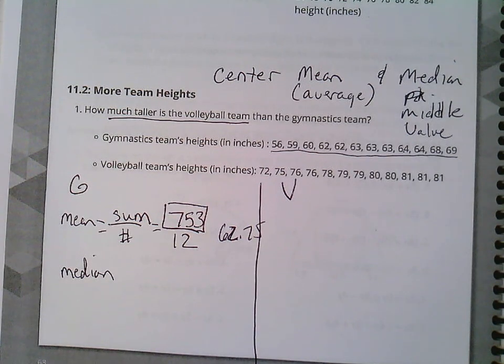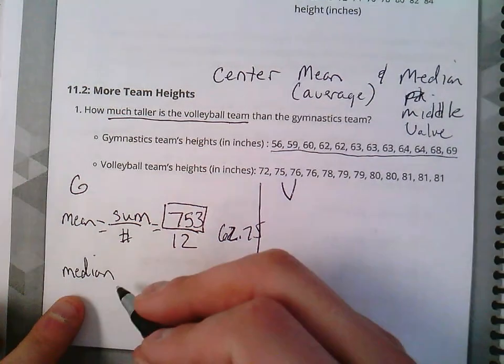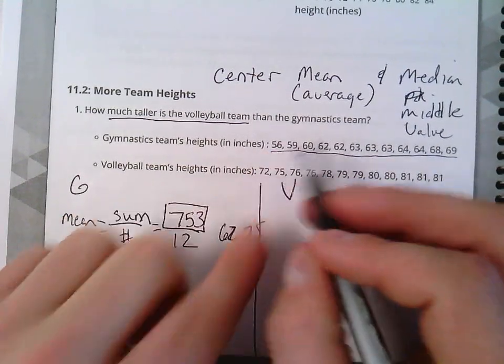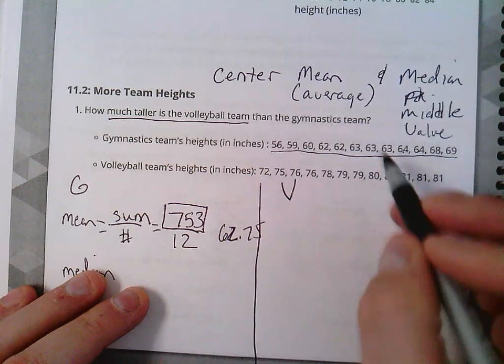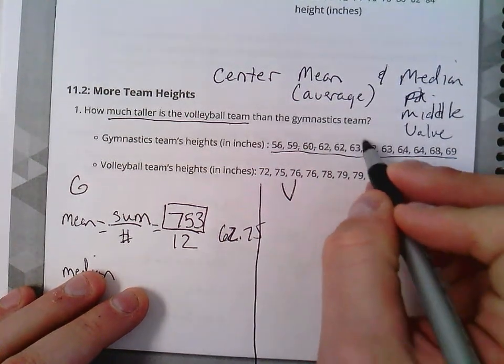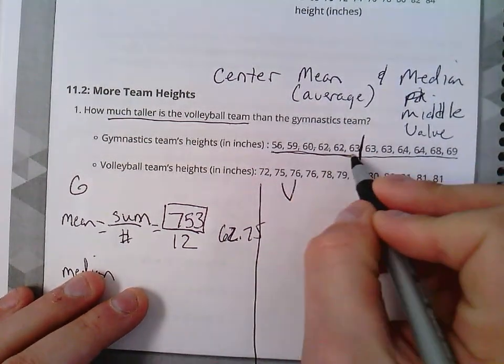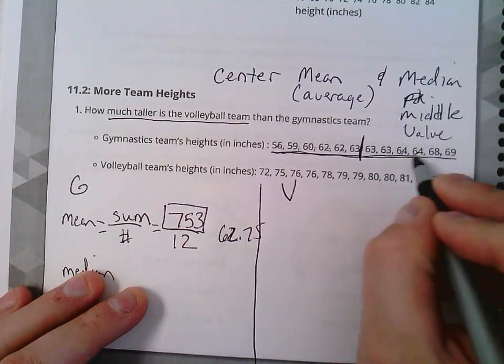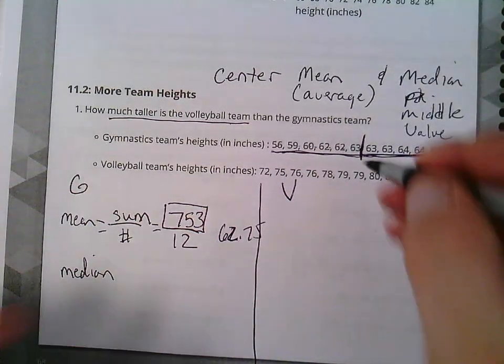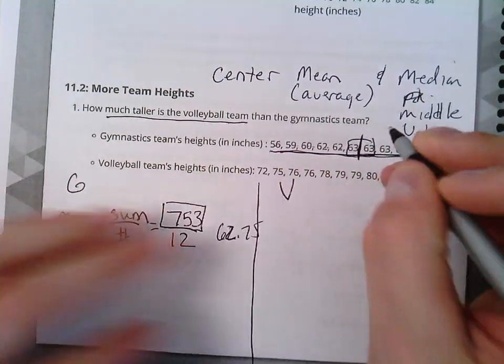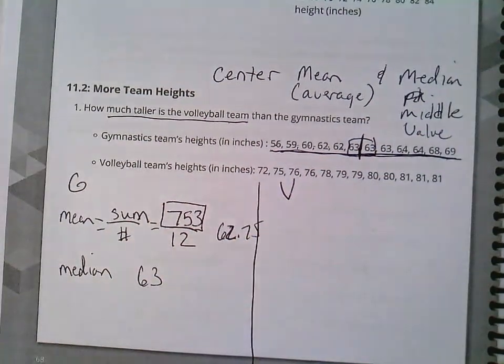All right. Now the median's much easier to find. It's the middle number. So it's finding the middle of where this is. If you count this out, there's 12. 1, 2, 3, 4, 5, 6. So there are 6 below that line and 6 above that line. That means your middle is between 63 and 63, which is just 63. So that's the median of that.